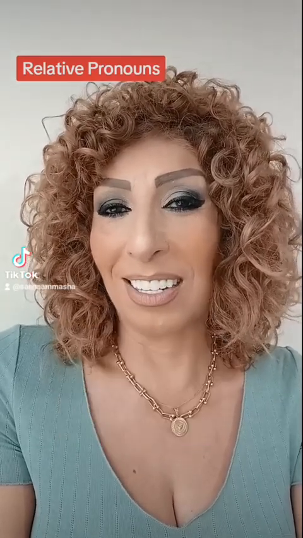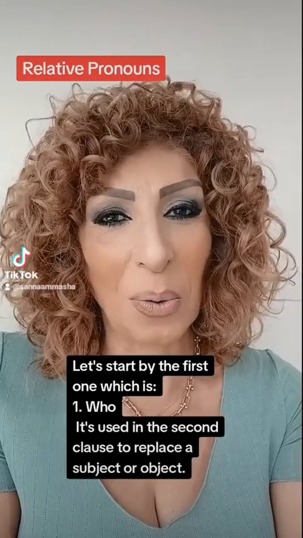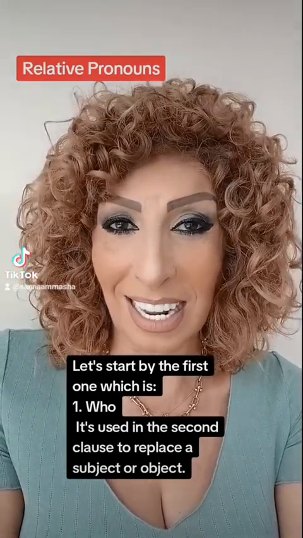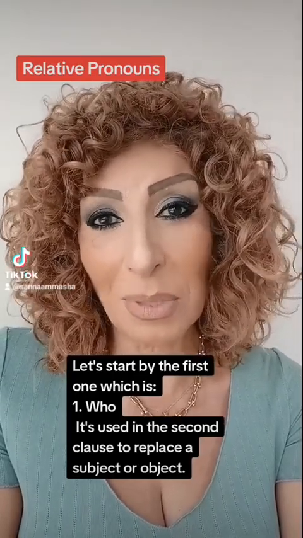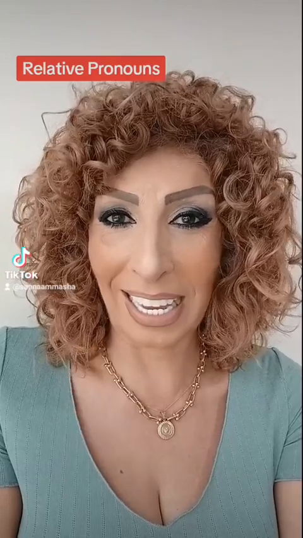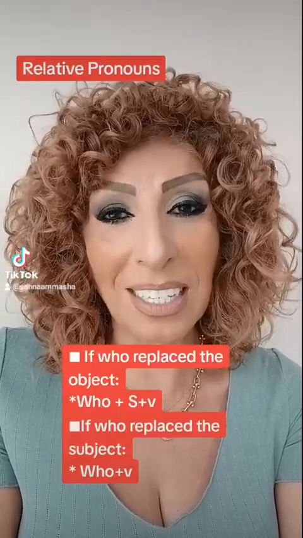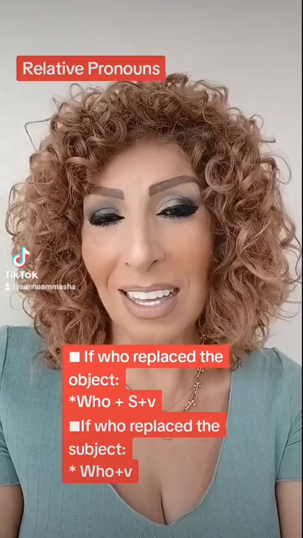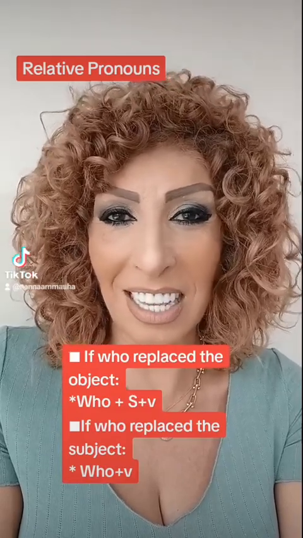So let's start with the first one, which is who. Who is used in the second sentence, in the relative clause, to replace the subject or the object. Notice that if it replaces the object, the subject must come after it, then the verb.